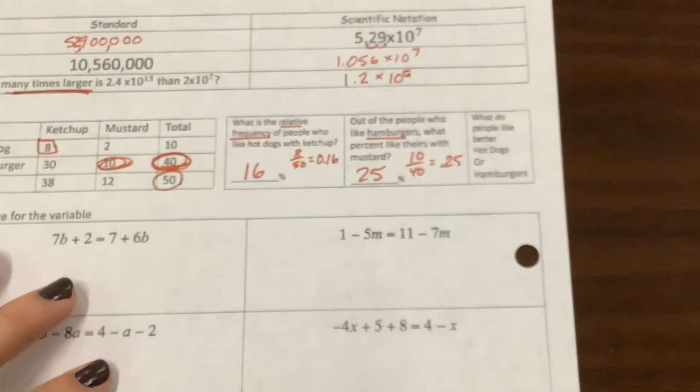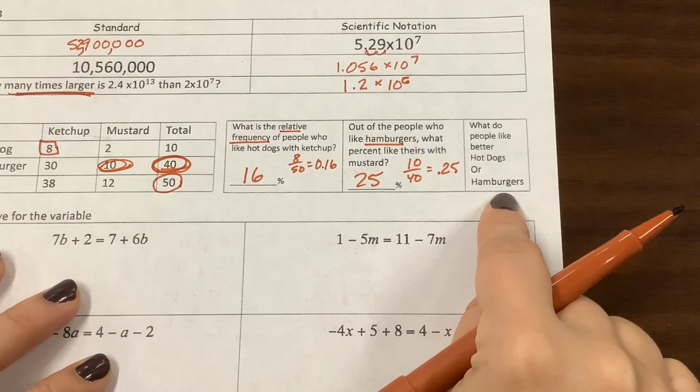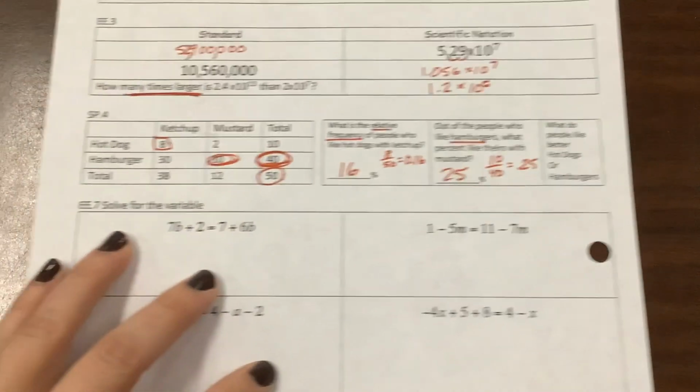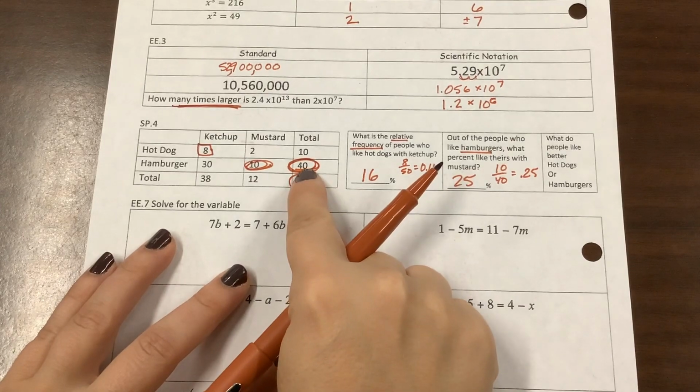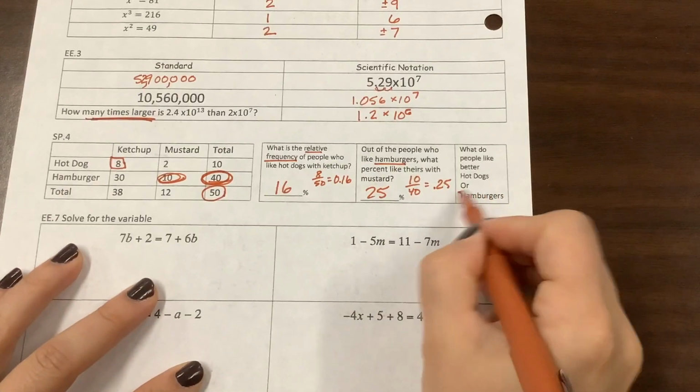All right. For some reason, some of us skipped this last question on the section. It says, what do people like better, hot dogs or hamburgers? Just look at the numbers. 40 people against 10 people. 40 people chose hamburgers, so circle hamburgers.